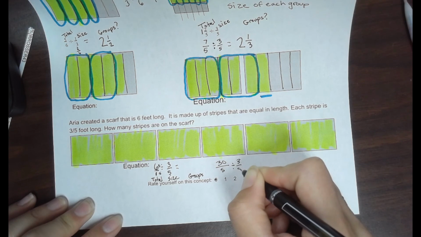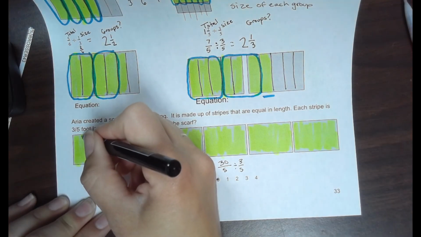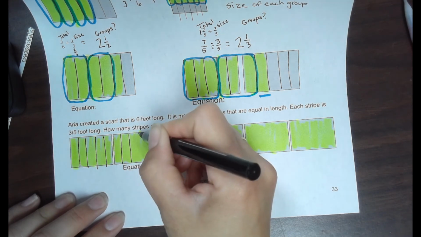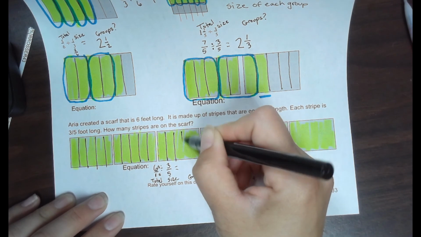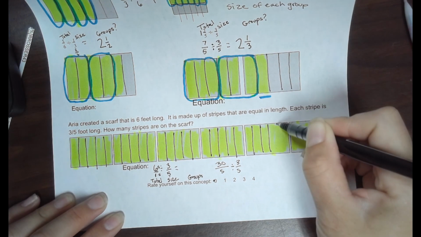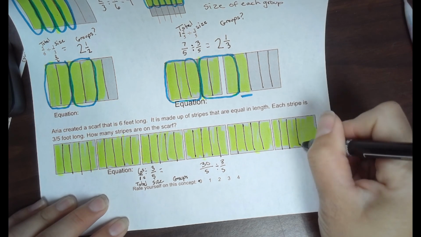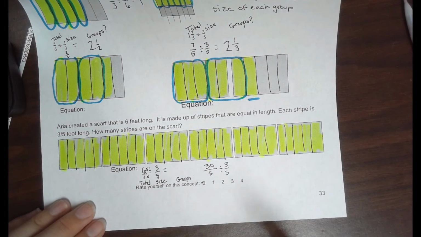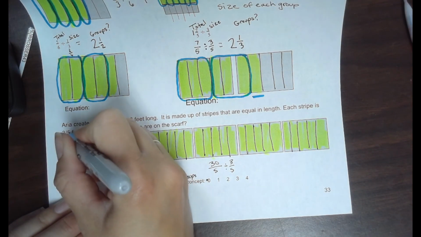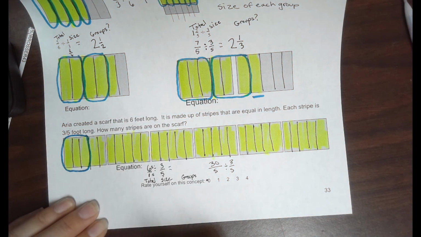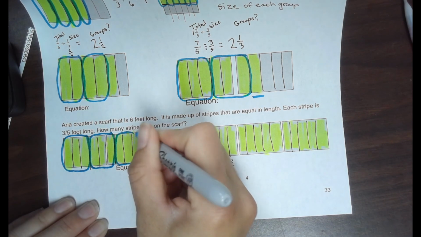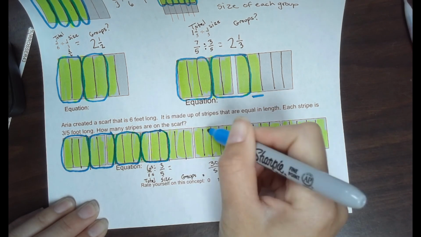And we can divide it into groups of 3/5. So how would that look in our picture? We're going to divide each of these into fifths. So cut each rectangle into 5 equal pieces. That one's cut into fifths. That one's cut into fifths. Same thing on the rest of these. Alright, so we've cut it into fifths, and our size of a group is 3/5. So now take your other color, and I want you to circle 3/5. That right there would be one group. So in the story, that would be one stripe. 2, there's 3/5. Just keep circling as many groups of 3/5 as you can.